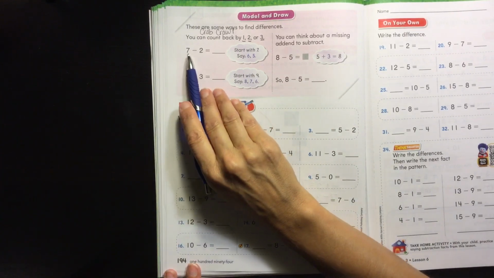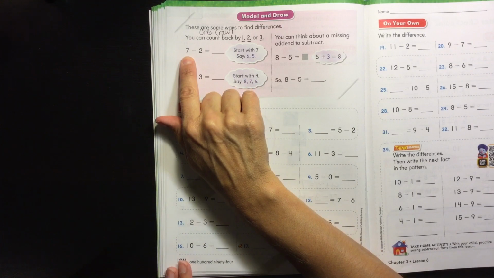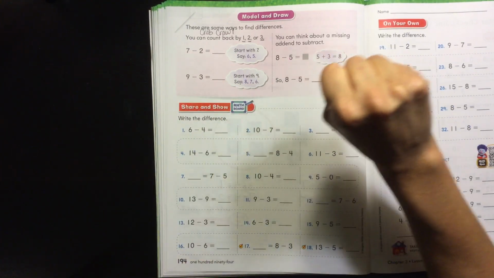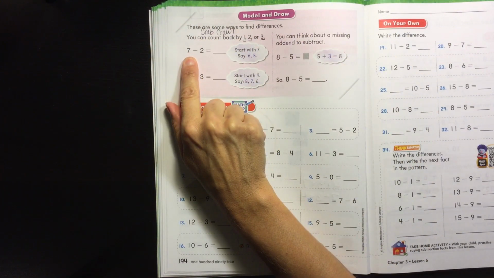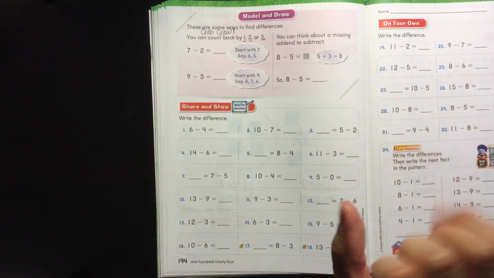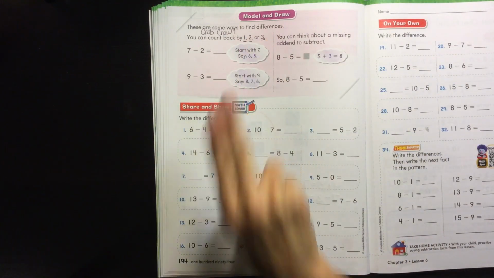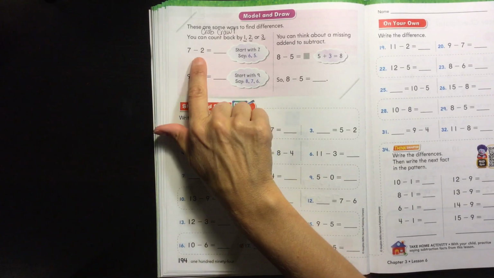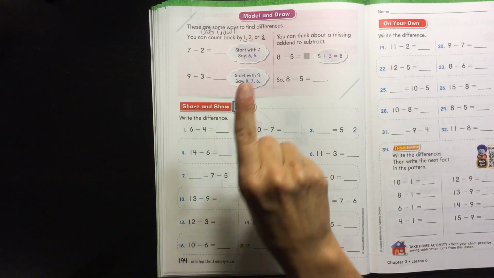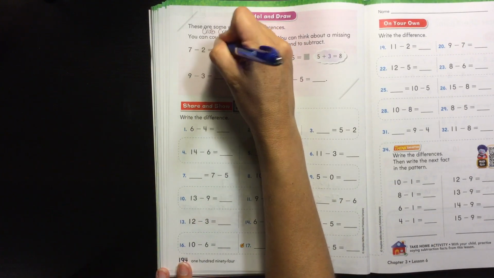So if we have 7 minus 2, if we count back, we start with the 7. So hold that 7 in your hand, and then you're going to count back 2 times. So we have to count backwards from 7. We can't say 1, 2. So we're going to say 7, 6, 5. So we counted back 2. And so we know that 7 minus 2 is 5.